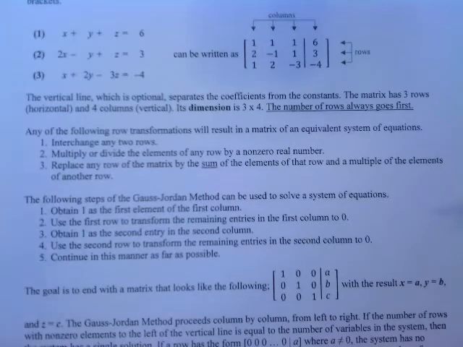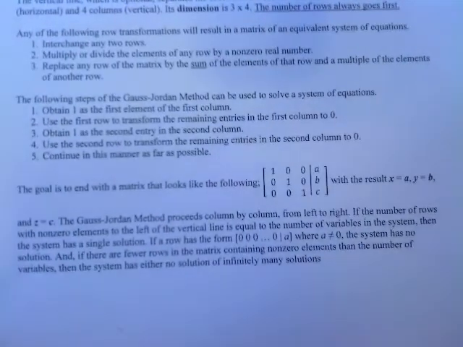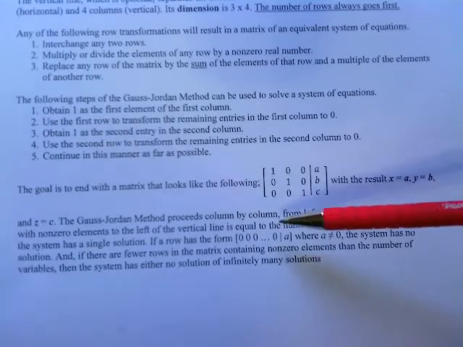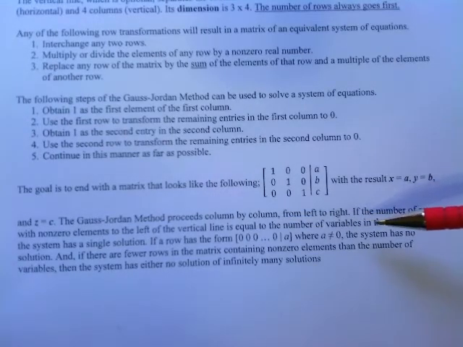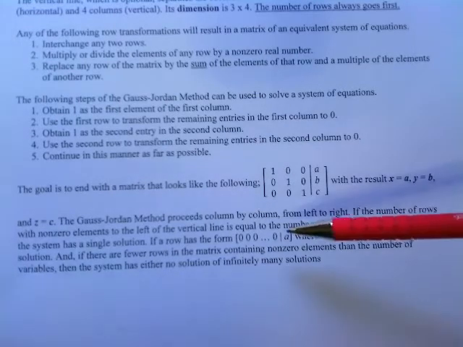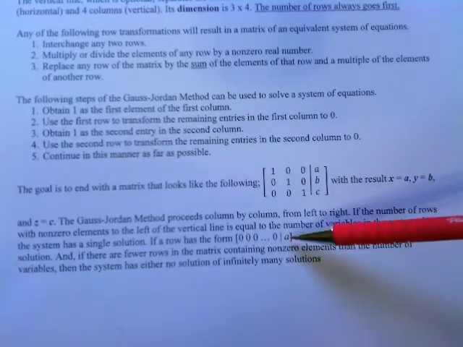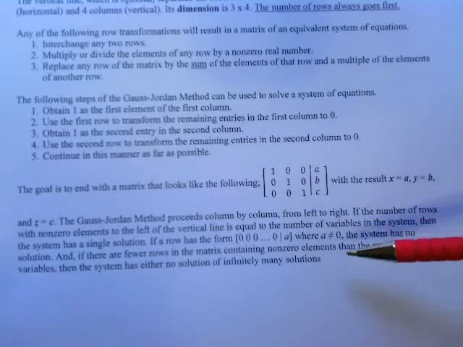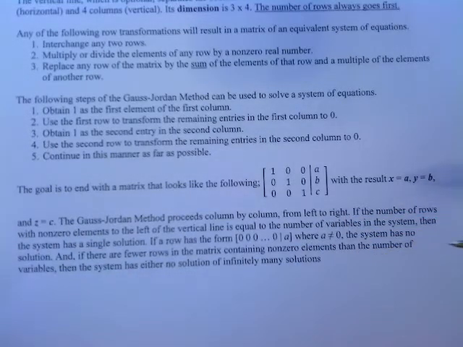So that's the idea. Now, the Gauss-Jordan method proceeds column by column from left to right. If the number of rows with non-zero elements to the left of the vertical line is equal to the number of variables in the system, then the system has a single solution. However, if you end up with a row in which they're all zeros and an A, and as long as that A is not zero, then you will have no solution. Just like what we were doing before, you can end up with no solution.